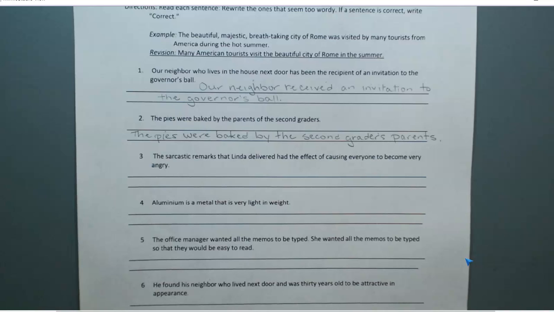You're not going to be allowed to take your test in here, my friend. What? I didn't say nothing. All right. Better say. All right, Drake. The sarcastic remarks that Linda had caused everybody to be angry. Close. Linda's sarcastic remarks caused everyone to become angry. Good. Gavin.